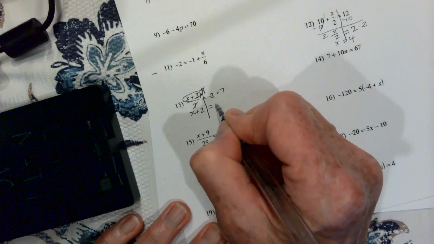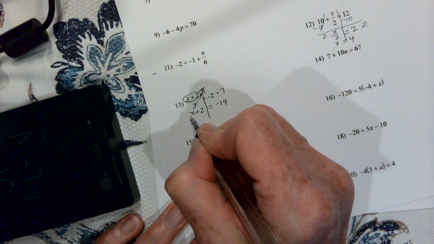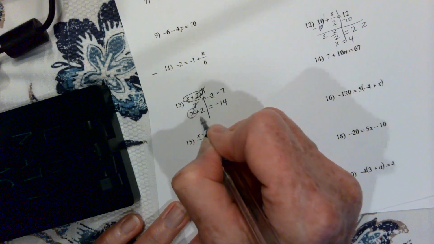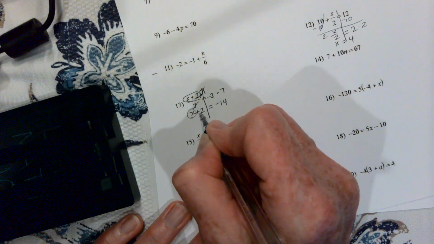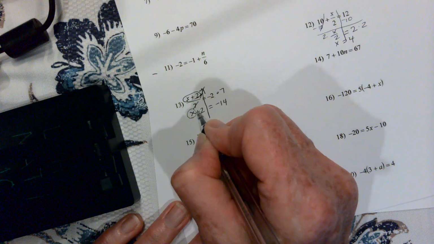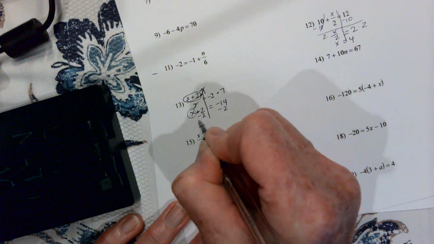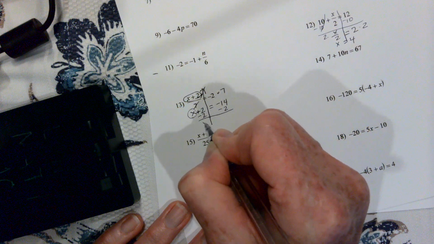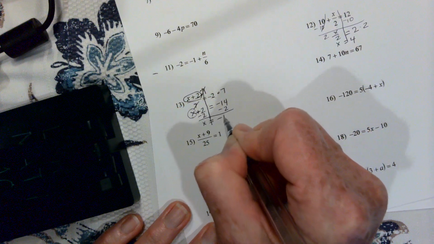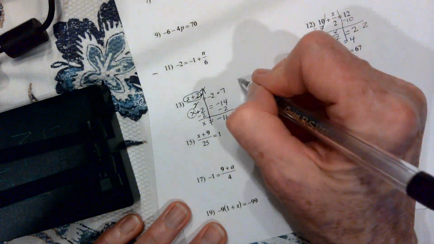-2 times 7 is -14. I still need x by itself. I have to get rid of that plus 2. Inverse or opposite operation to add 2 is subtract 2. So I get x equals negative 16. Let's check this one.